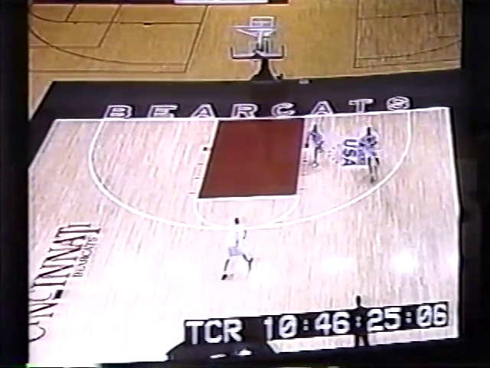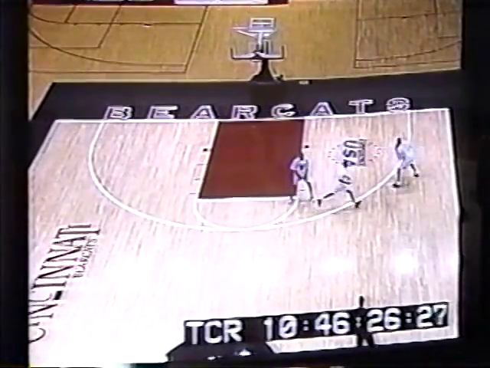Ball's passed to the wing, flash up in the high post, go behind, get the ball, running the guy off the high post screen. He's not there, can't get it in there. Throw the ball in the high post. Notice how the guy sealed in the post, and we score a layup again.